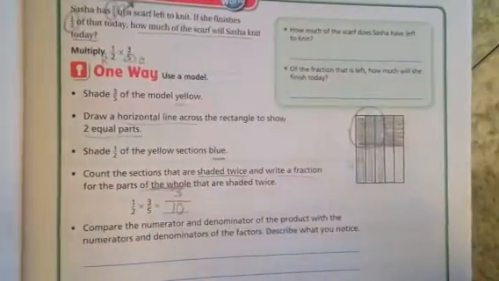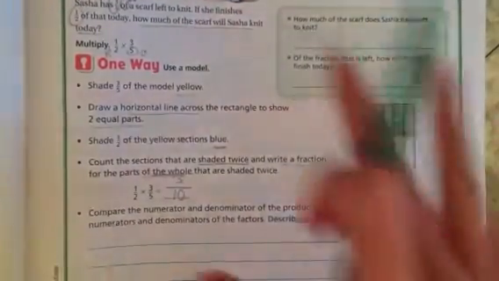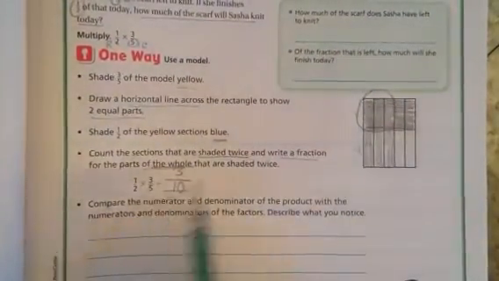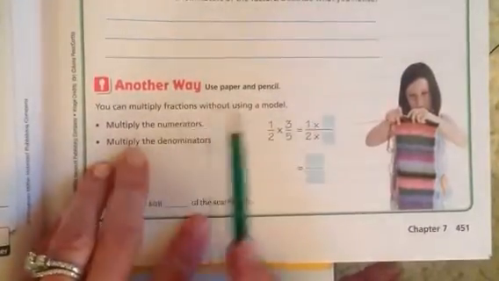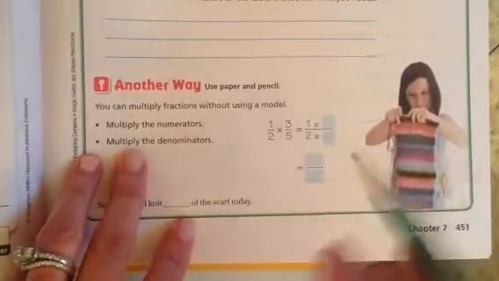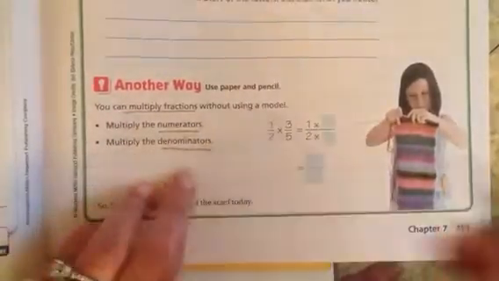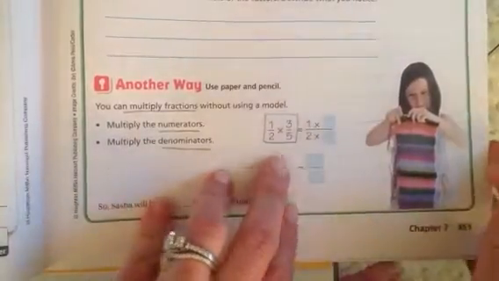Another way, so I told you that we were going to be starting regular standard multiplication of fractions, and that's what we're doing today. Okay, so this is kind of a little review, just showing you a visual of what 1/2 times 3/5 looks like with the model. So another way we can do this is to take that same word problem. This is super easy. We've already done this with whole numbers because we make the whole number a fraction by putting it over 1. So when we already have fractions instead of whole numbers, we want to multiply the numerators, multiply the denominators.